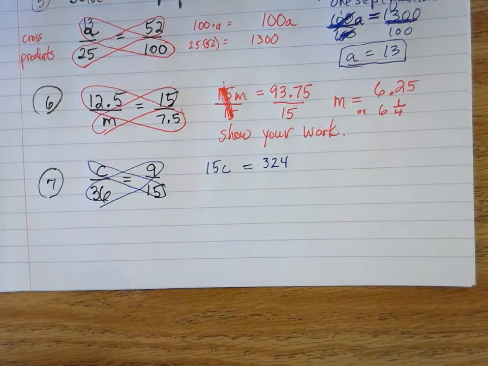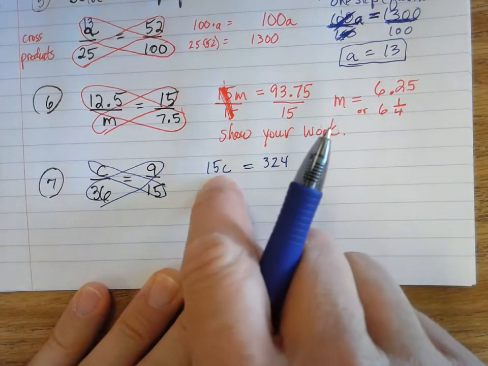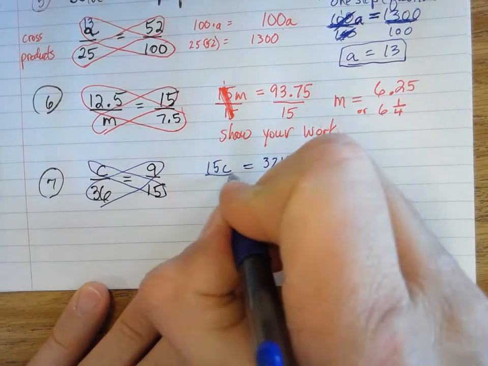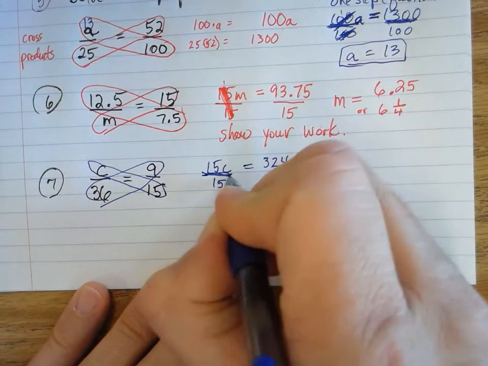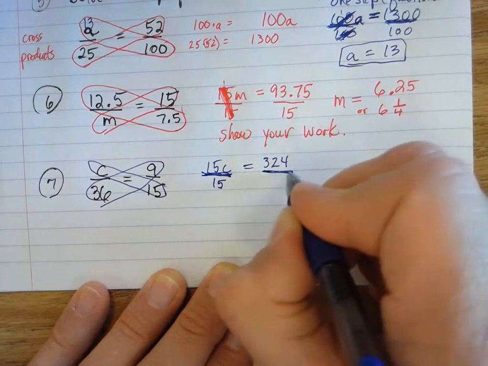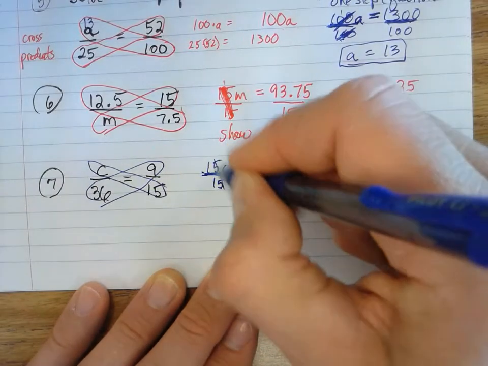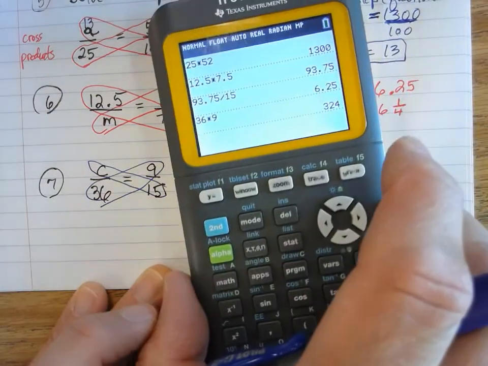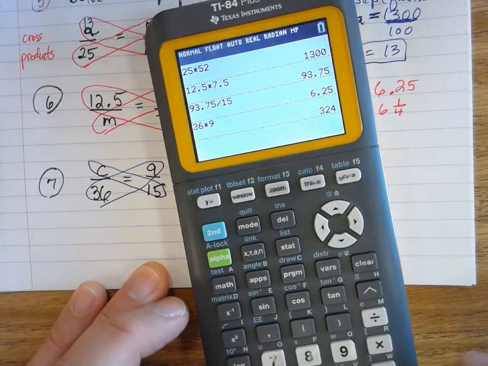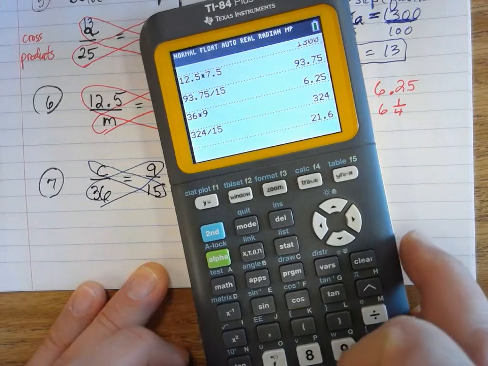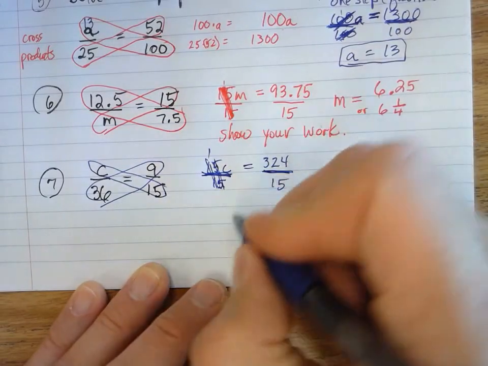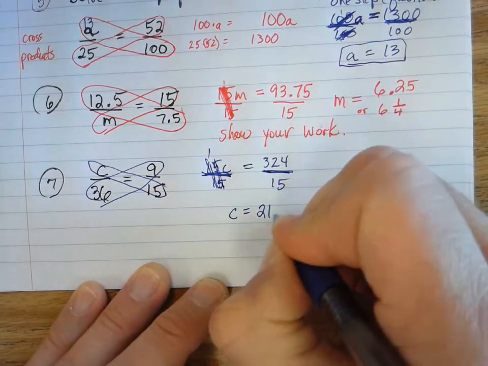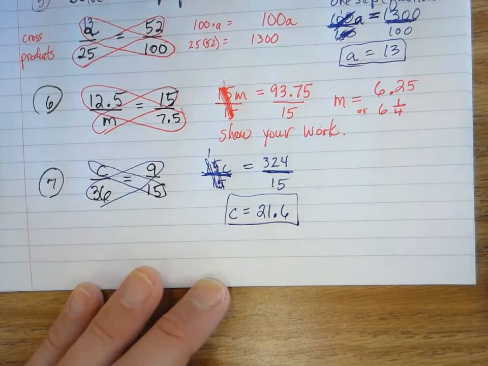Hopefully you got that equation written down. What number do you divide by on both sides? The number that's in front of the variable because you're trying to cancel that out. So I'm going to divide by 15 on the left, just make it look like a fraction. Divide by 15 here. Do the same thing on the right, divide by 15. These 15s cancel out because 15 divided by 15 is 1. So you're canceling those out. Now 324 divided by 15, if you don't know what that is, 324 divided by 15, that gives you 21 and 6/10. So C equals 21 and 6/10.